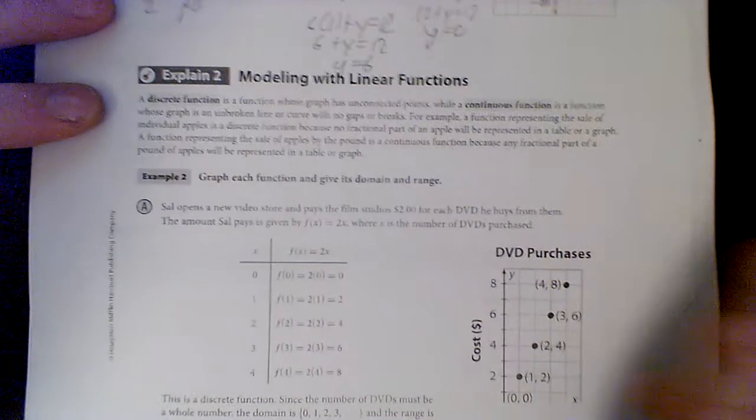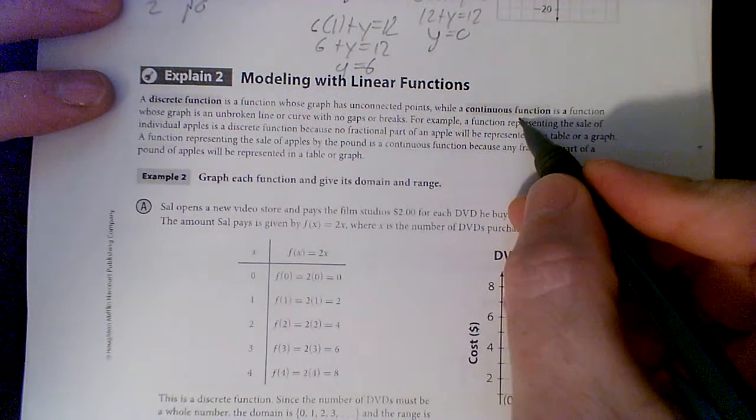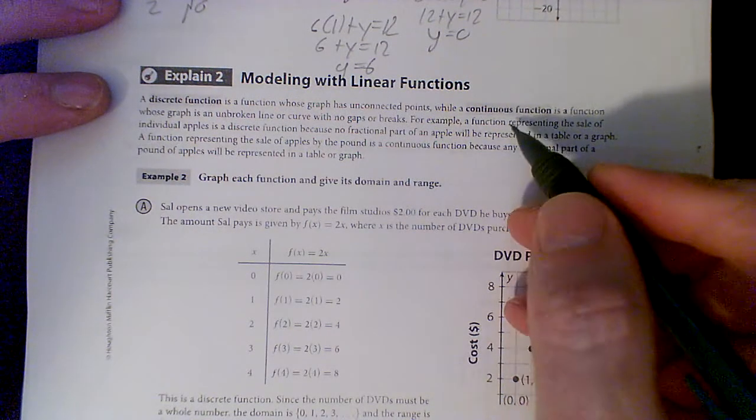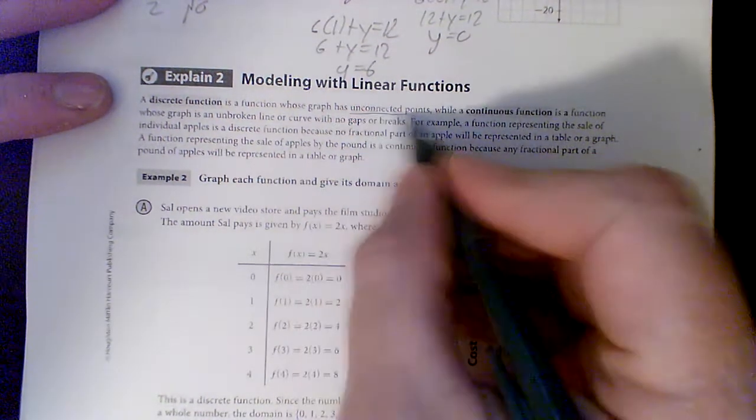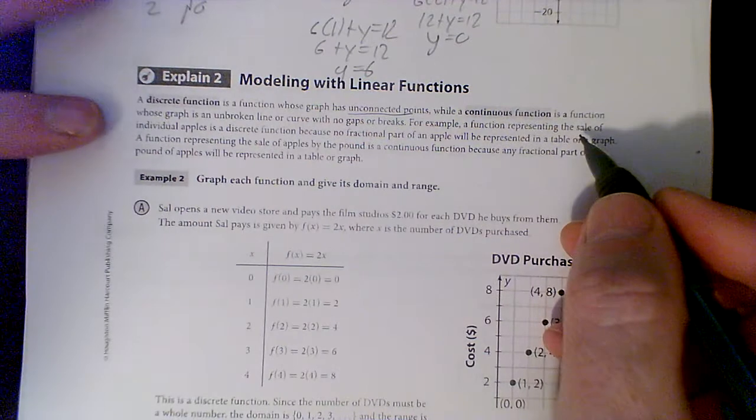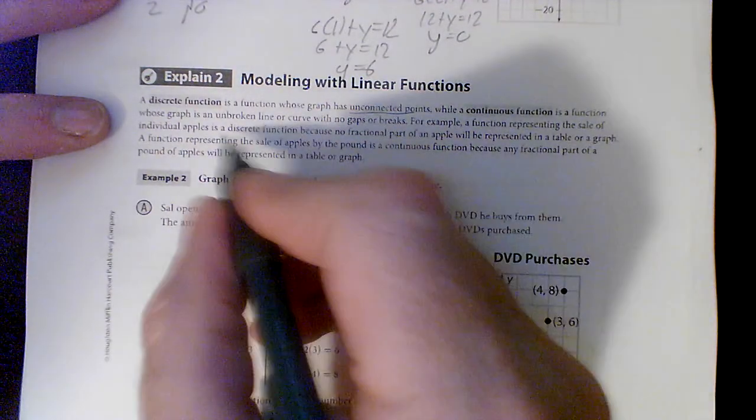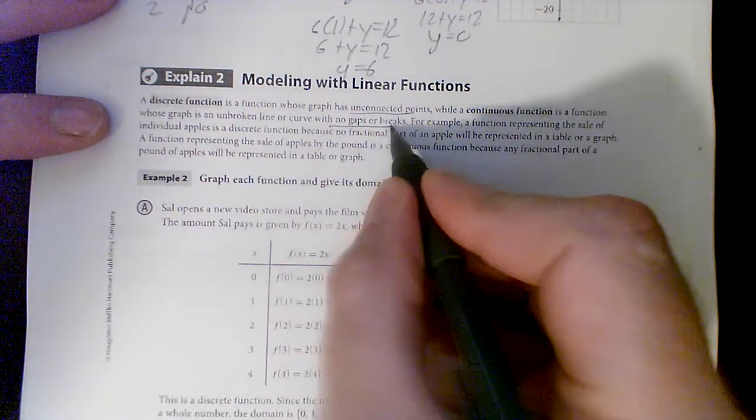Now, we have a discrete function, which we've talked about, right? We've talked about both of these, but let's read through it one more time. A discrete function is a function whose graph has unconnected points, while a continuous function is a graph with an unbroken line or curve with no gaps or breaks.